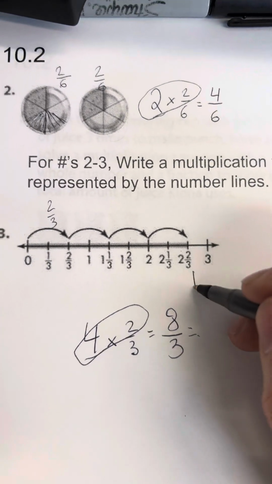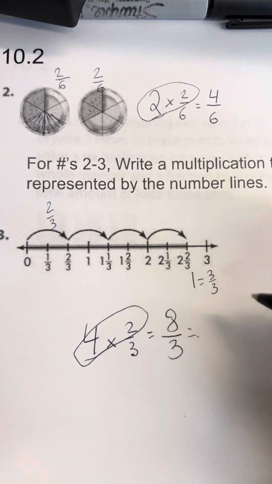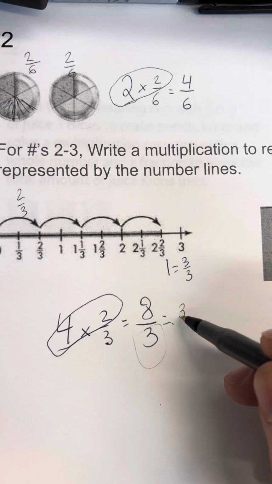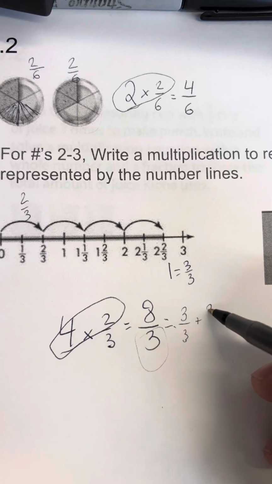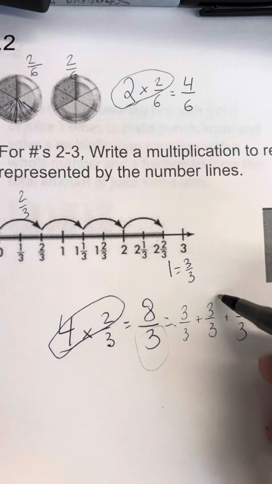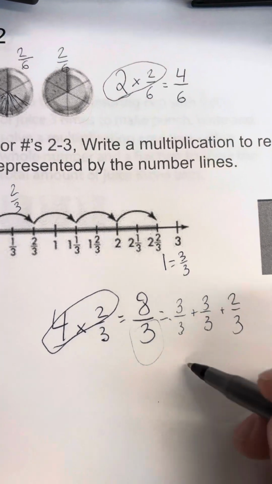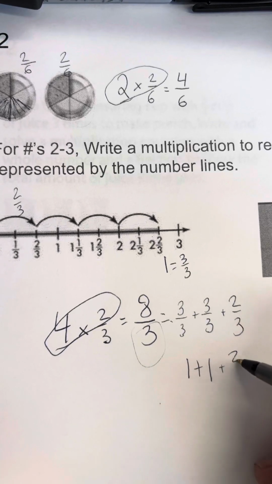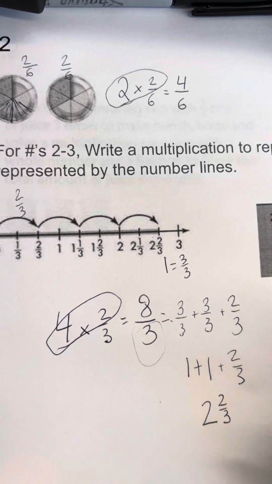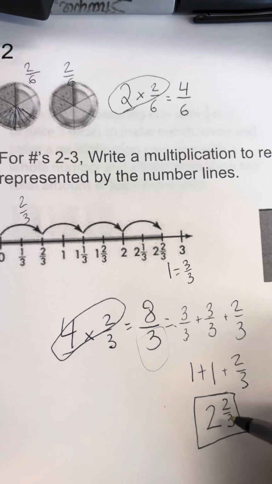8/3, well, I know 1 whole in this example is 3/3, right, from our denominator. So I can decompose this into 3/3 plus 3/3 plus 2/3. 6/3 here, 2 more. This is 1 plus 1 plus 2/3, or 2 and 2/3. Right, we have to simplify.